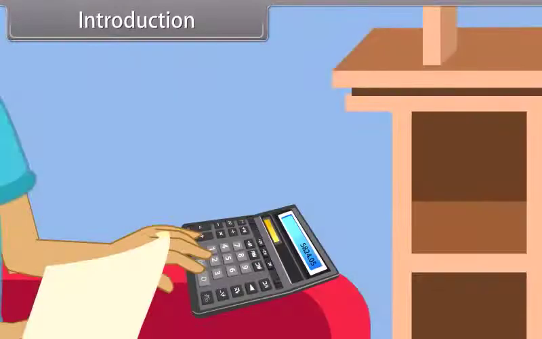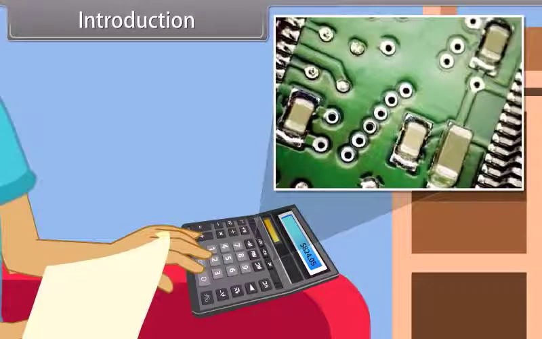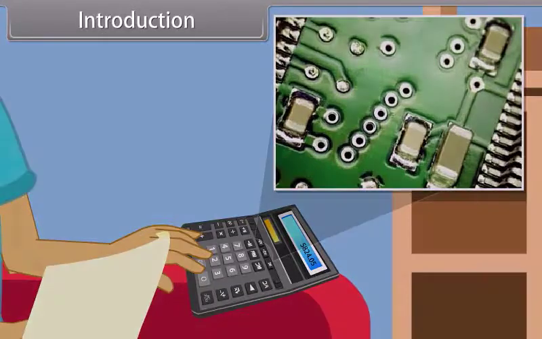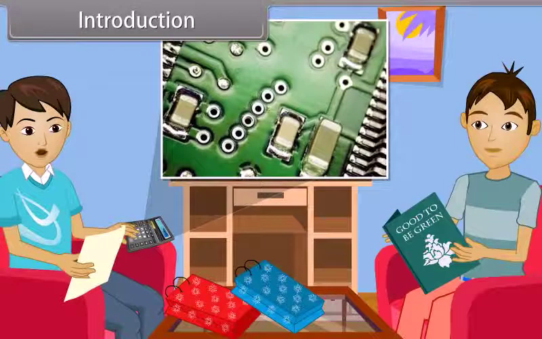A calculator works on a combination of diodes. A diode is a semiconductor device and it can be used for on and off purposes. When the diodes are arranged in a particular manner, they give a specific logical result.